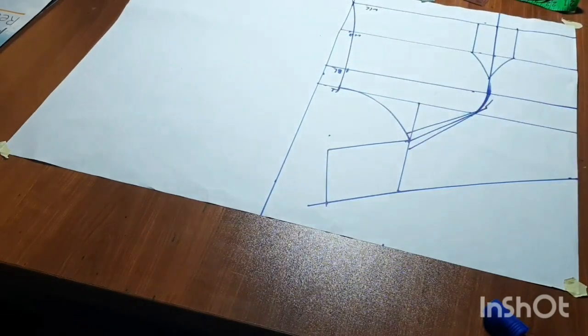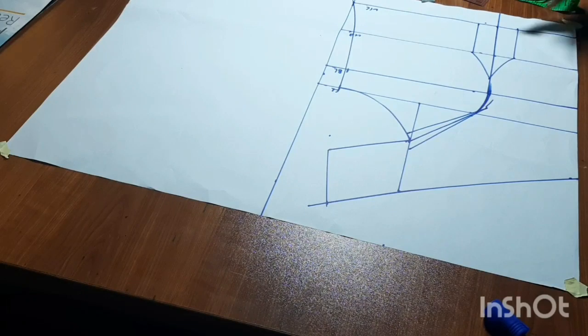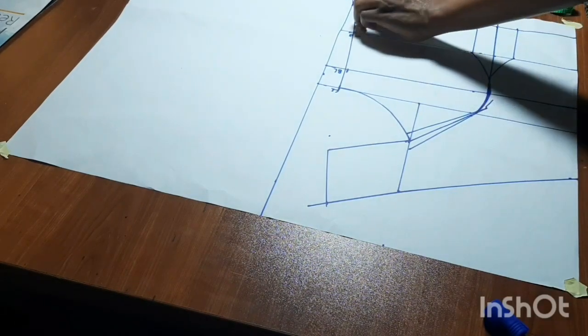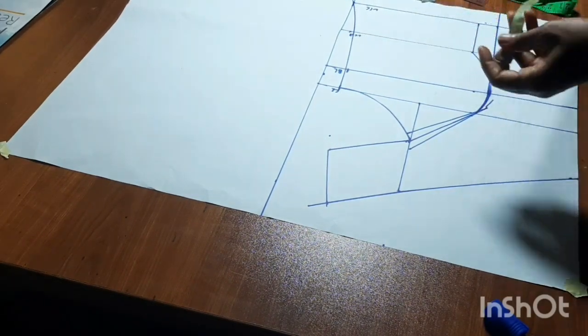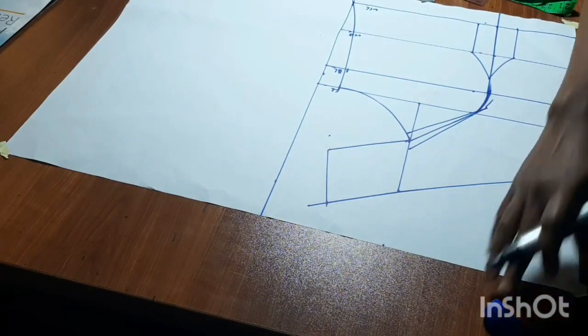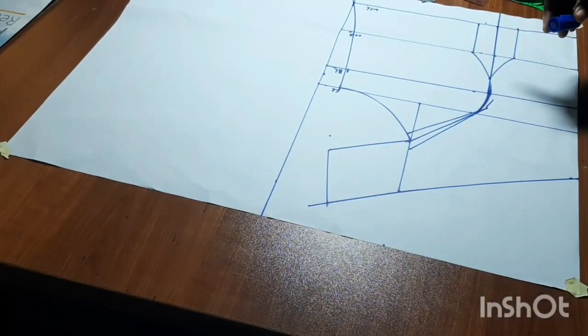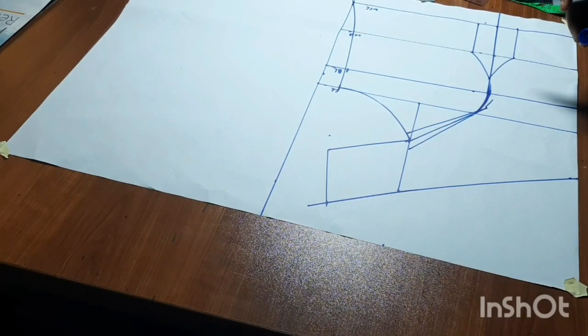So we have connected all the side seams together. The next thing we want to do is cut. But before we cut, maybe we just cut them already, so that we can use them to do the back. Before we cut, I'll first use them to do the back before I finally cut out the pattern.